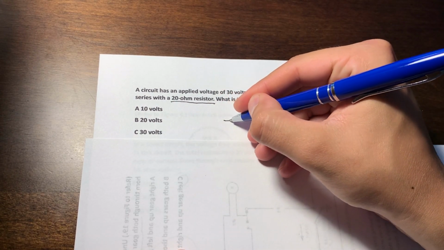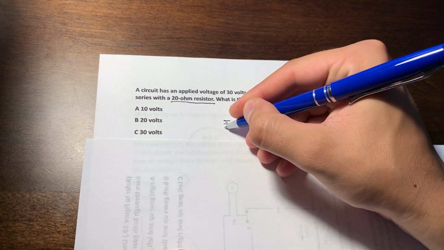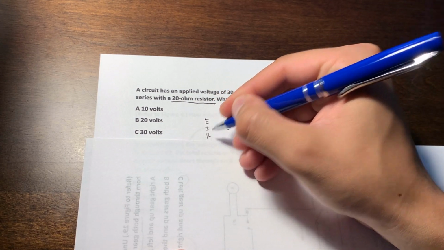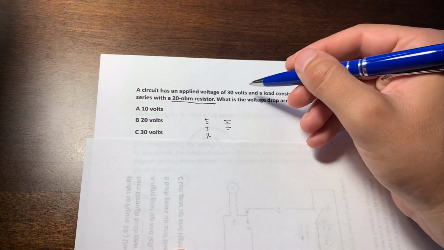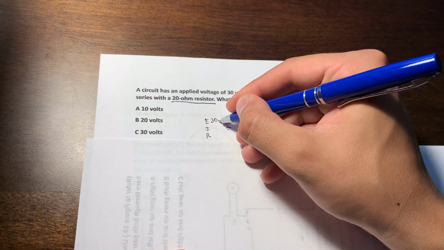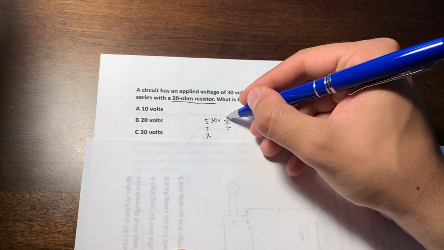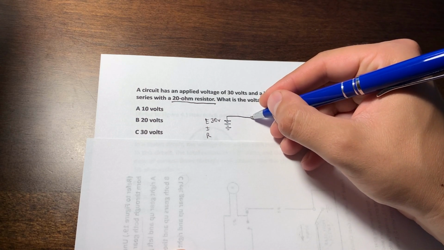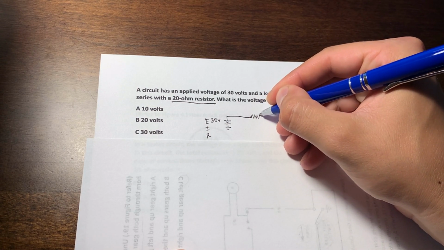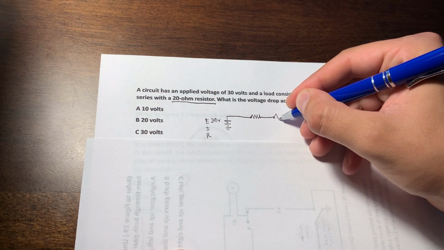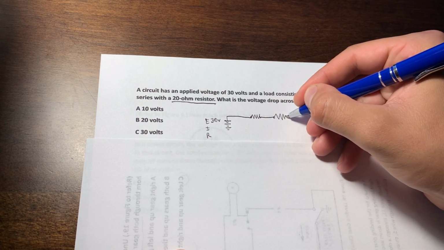So we have the battery, E, I, R. We already know it's 30 volts, so E would be 30 volts. Then we have one resistor of 10 ohms in series with another resistor, 20 ohms.